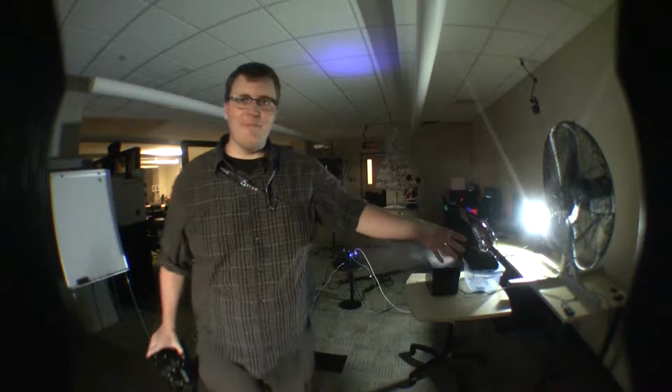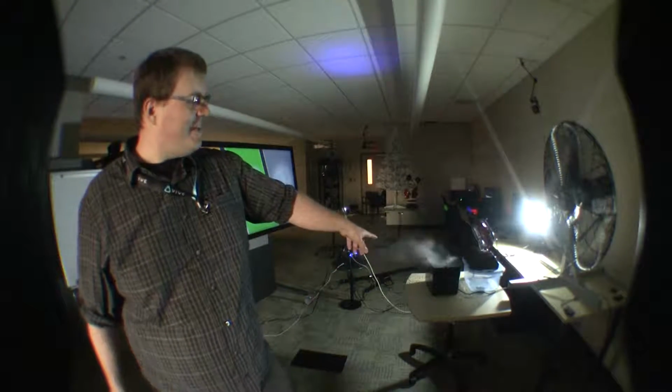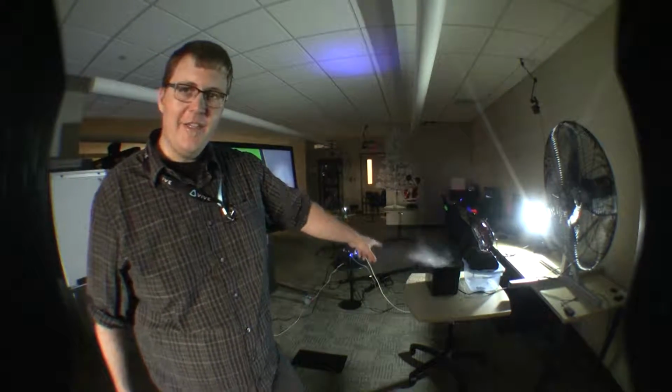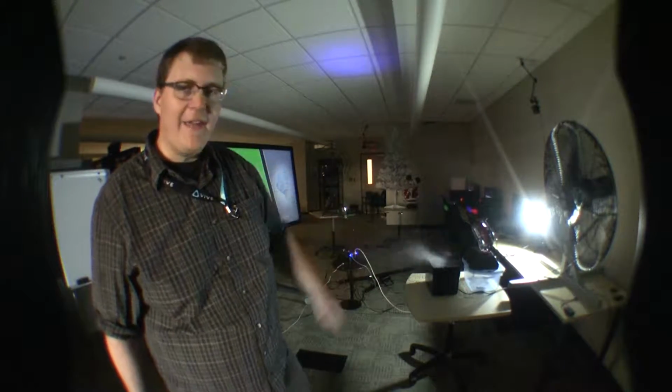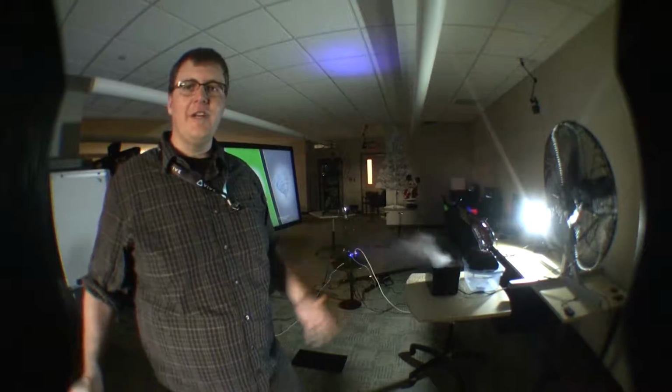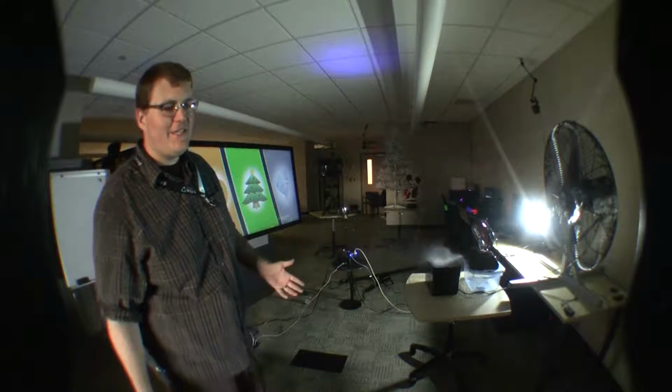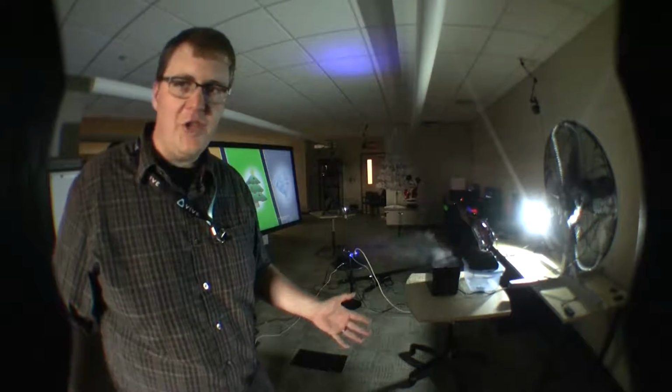That fan really makes a lot of racket, but that's an ultrasonic mister right there, and there's a smaller fan that's blowing that. So you could build weather simulators, you can build different experiences that make the room totally change around the user just by interacting with the Unity app on the touchscreen.